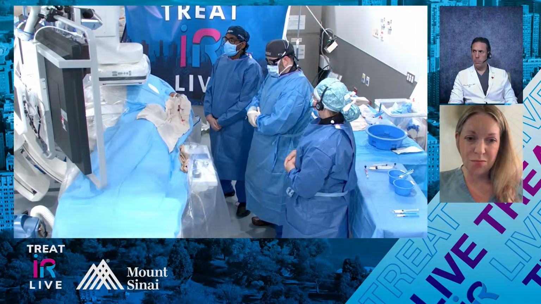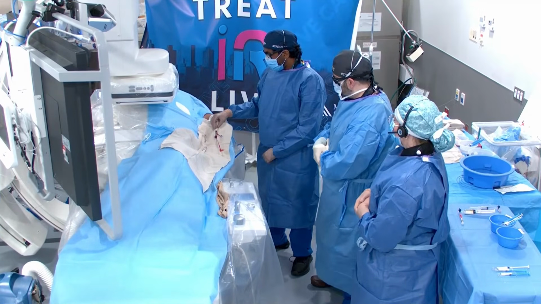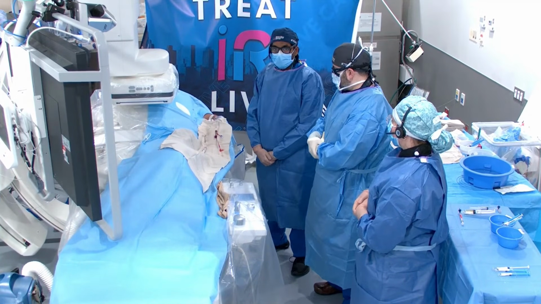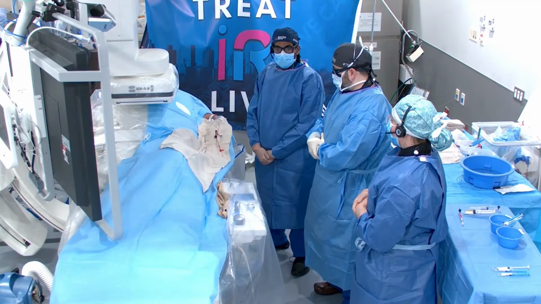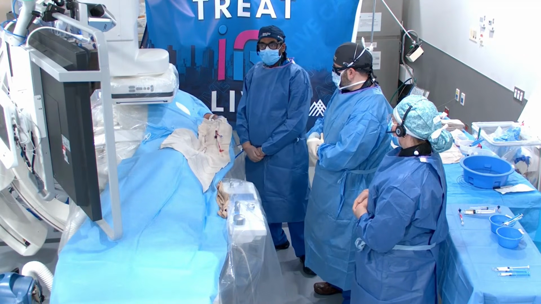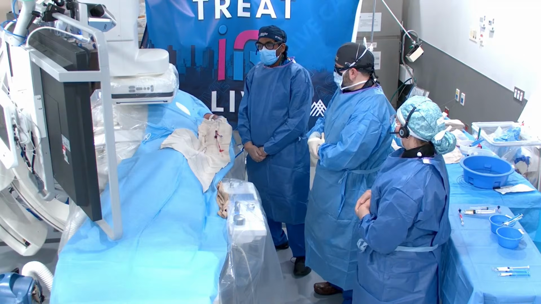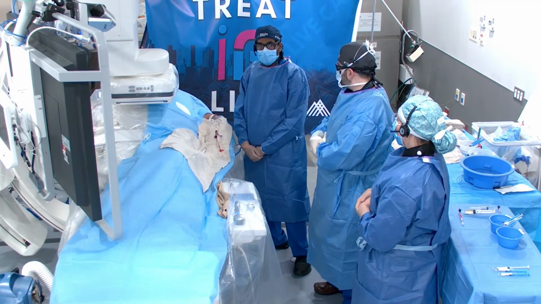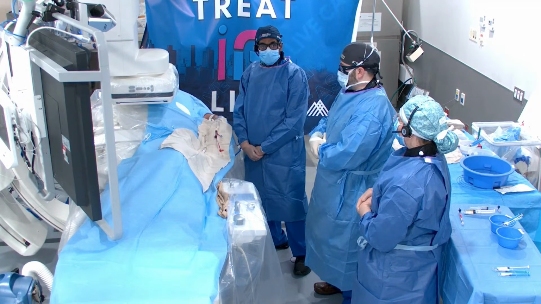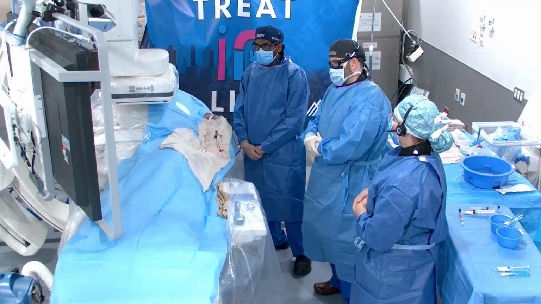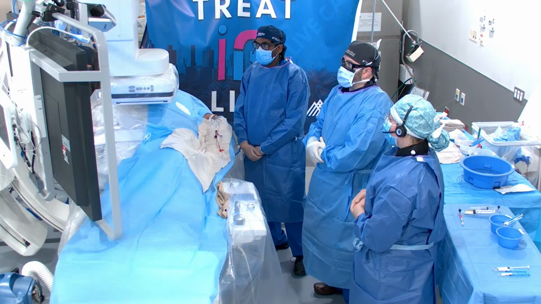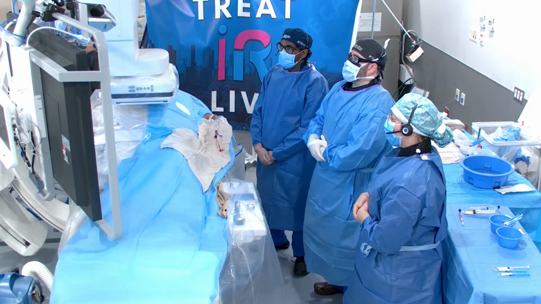So I have a 4 French 125 catheter here that we use to select the IMA. Admittedly, getting into the IMA from radial, I always have to spend a little bit more time than from the groin. So pick what you're comfortable with.